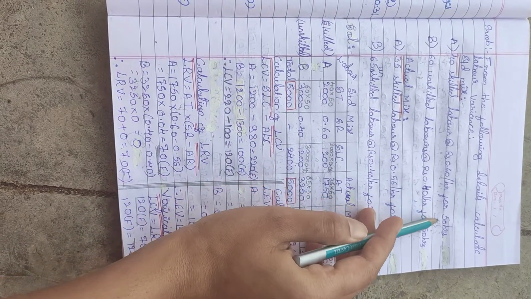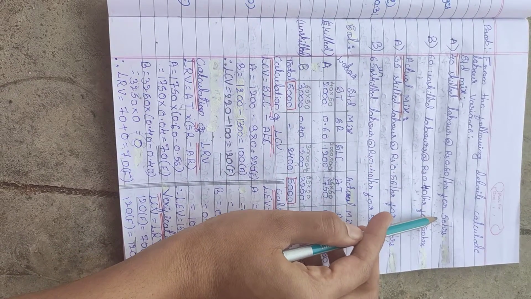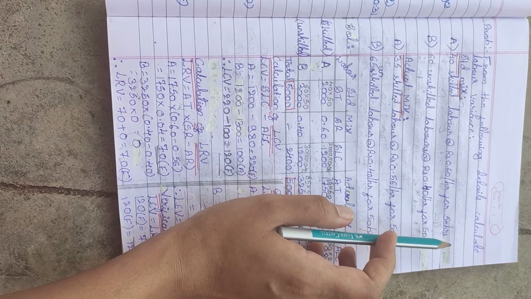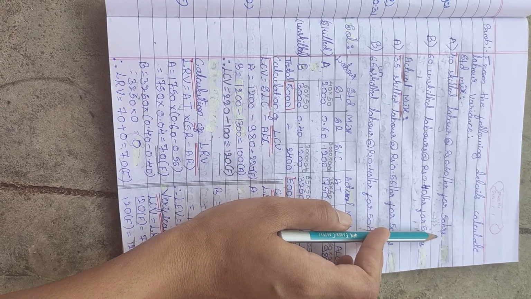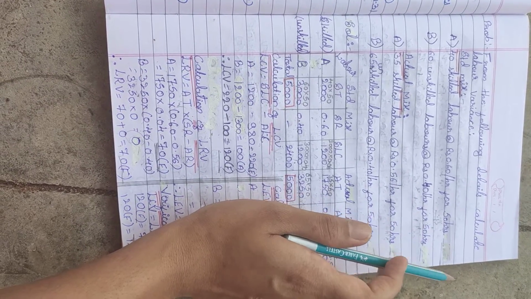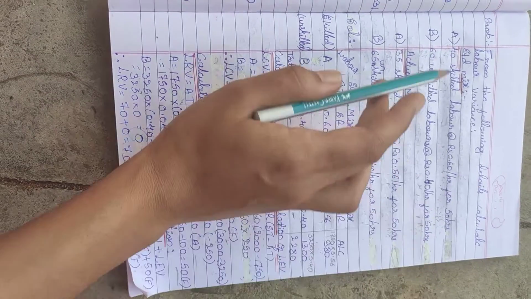hours of time, which is 40 into 50 will be the 2000 hours they have been worked, which is the standard time we have to consider.